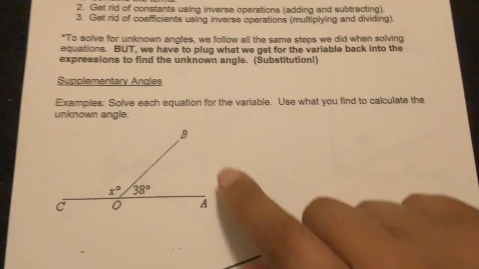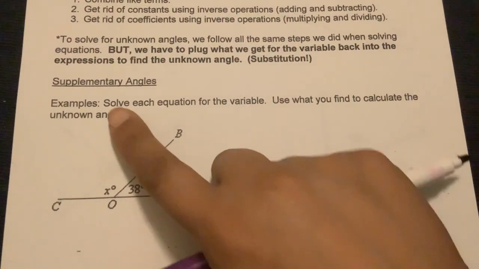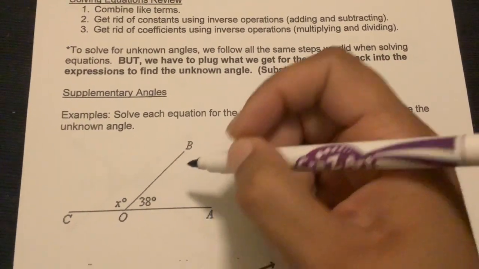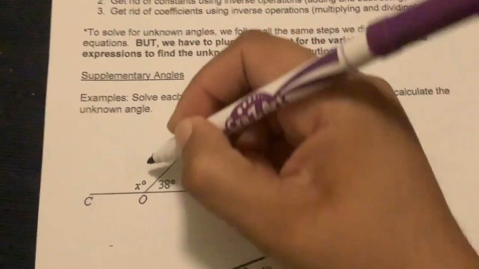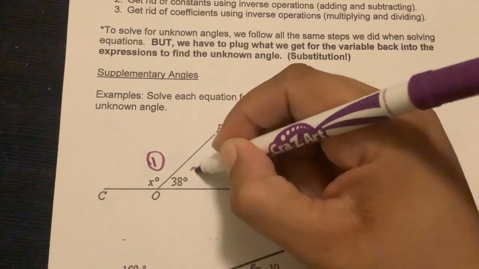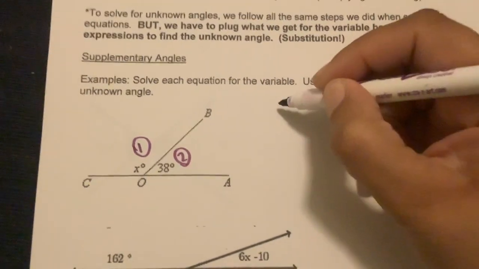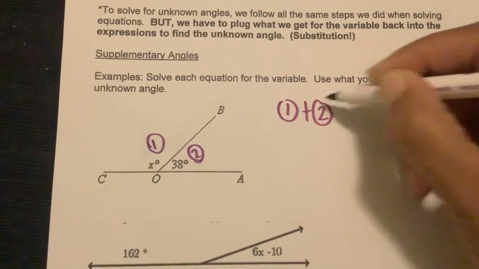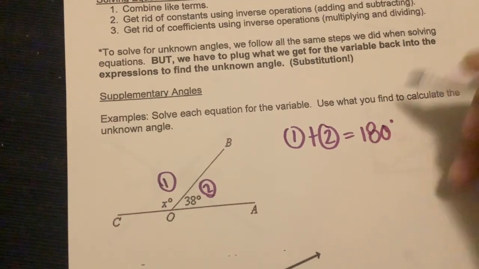So, first example, we're dealing with supplementary angles. You need to remember what supplementary angles are. They are two angles that add to make 180. So, it would be easier if you label this being angle 1 and this being angle 2, because the rule of thumb is angle 1 plus angle 2 is supposed to equal 180 degrees.